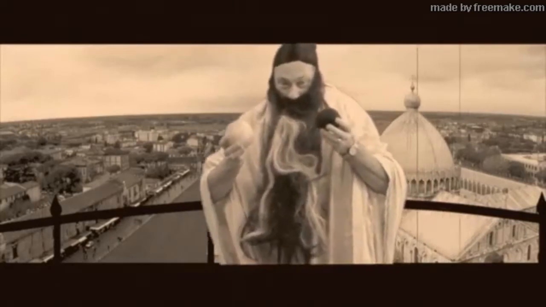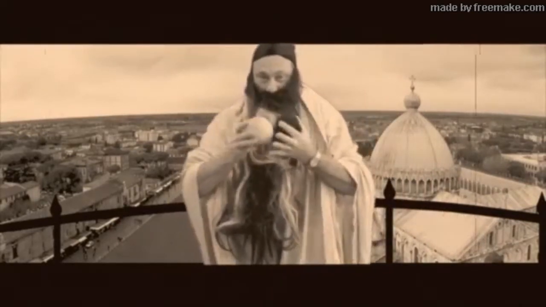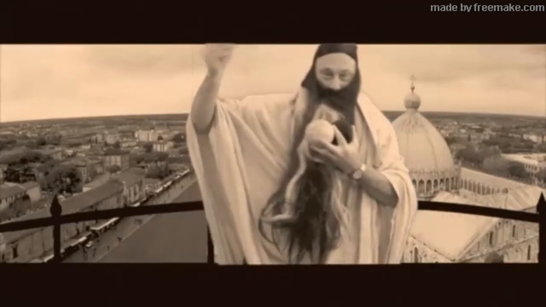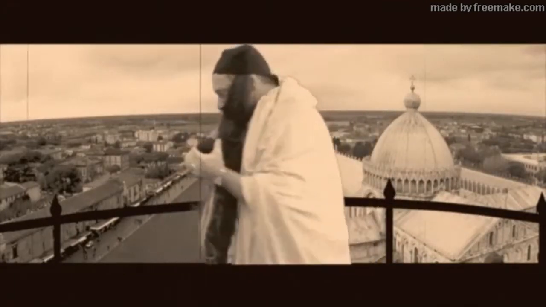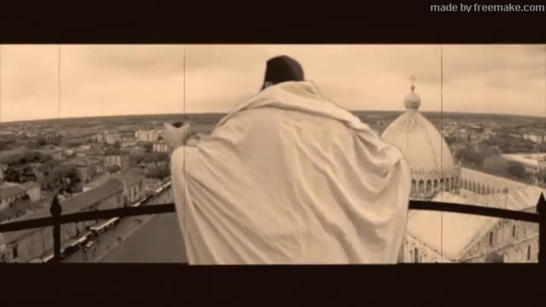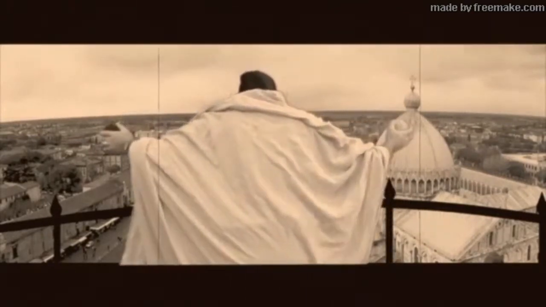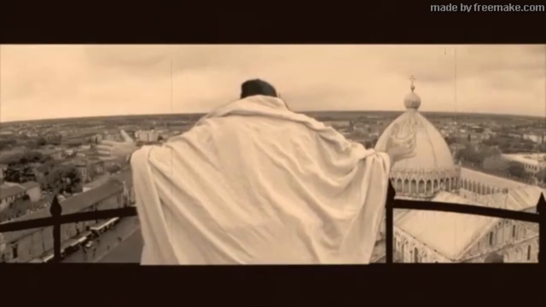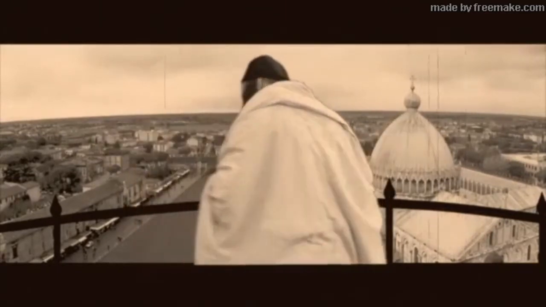So he leaned out over the edge, dropped both objects, and a little more than 3 seconds later, everyone in the city of Pisa saw the cannonball and the wooden ball land at the same time, proving once and for all that if there is no air resistance, all objects, no matter how heavy, will fall at the same rate.